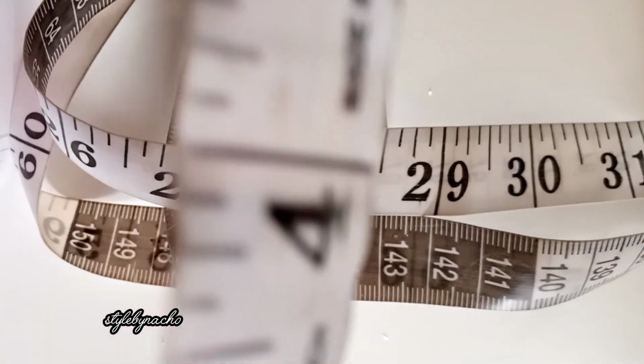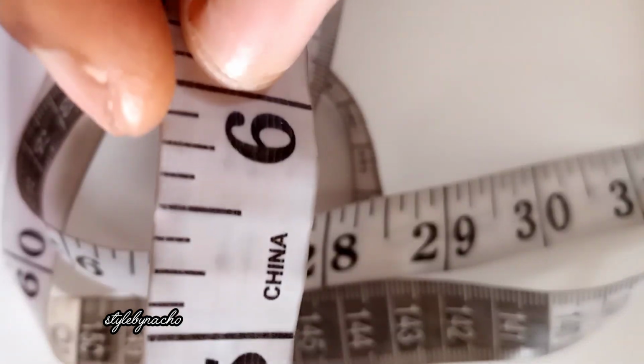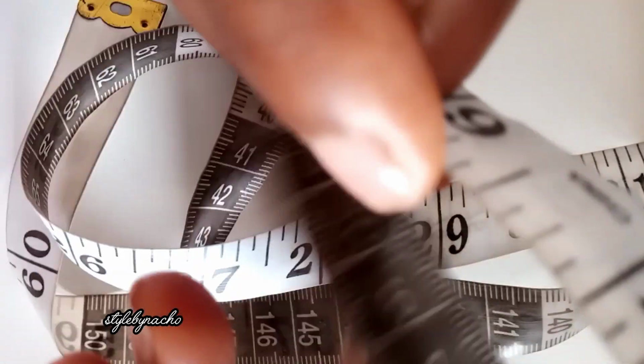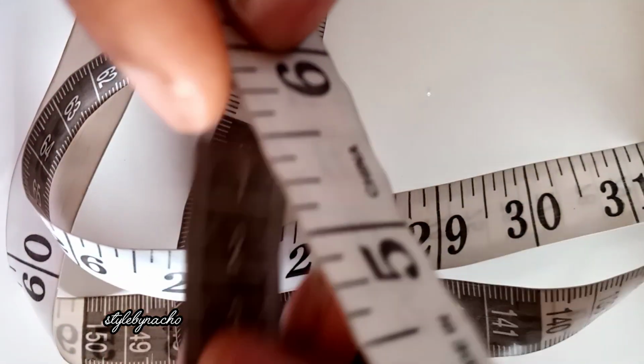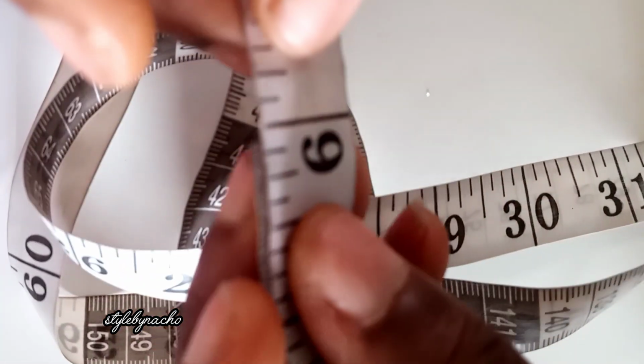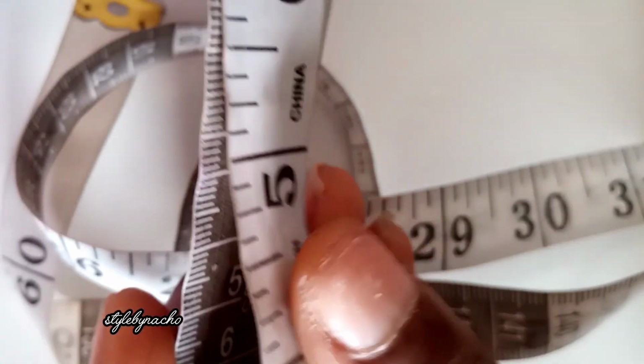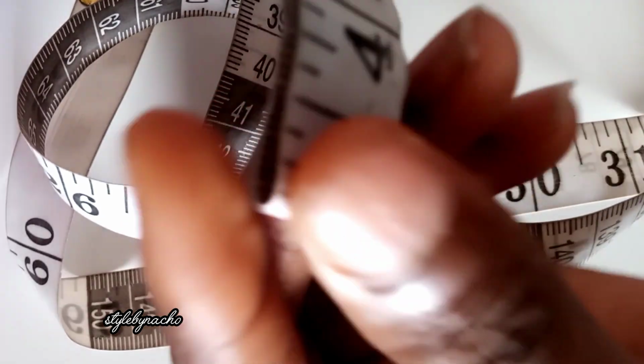So let's take for instance that we want to divide 6 inches into 2. All you need to do is take the end of the tape, place it on the 6 inches, and get the midpoint.